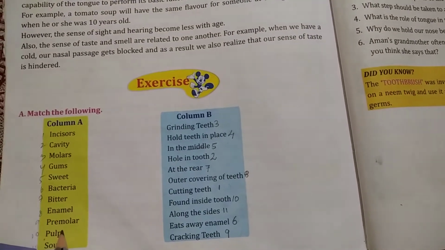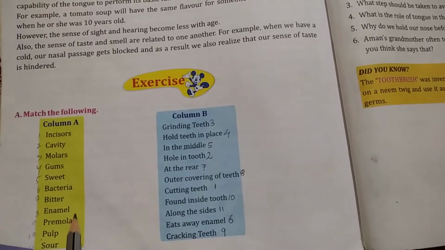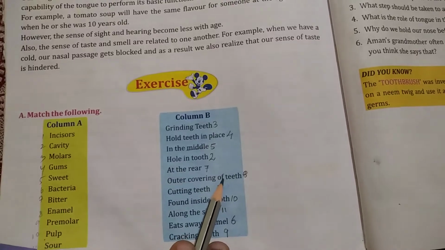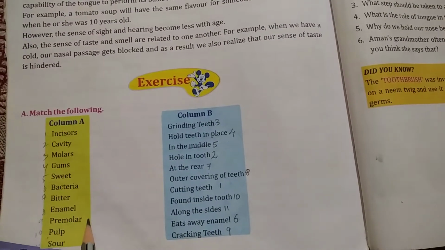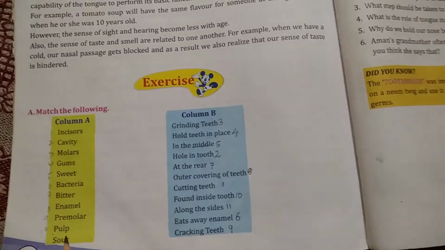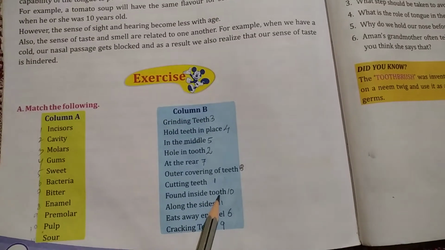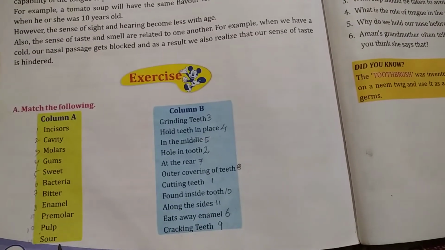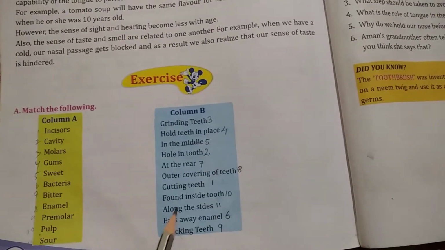And the next one is enamel. The enamel is the outer covering of the teeth. And the ninth one is premolar. Premolar is also called cracking teeth. And the next one is the pulp. Pulp is found inside the tooth. And the 11th one is sour. The sour taste, where is it present, children? It is present along the sides.